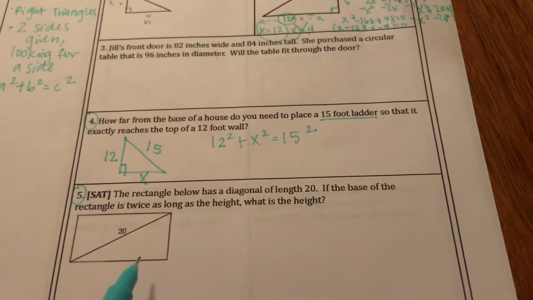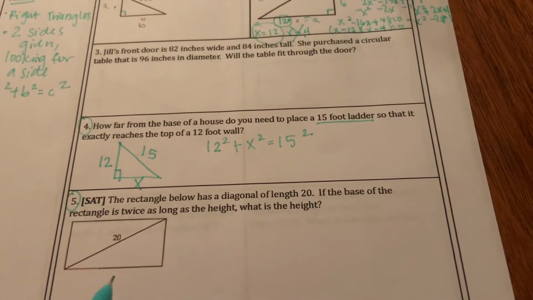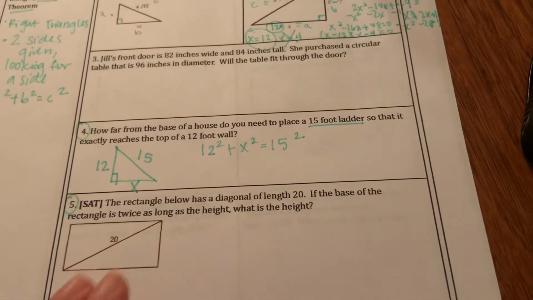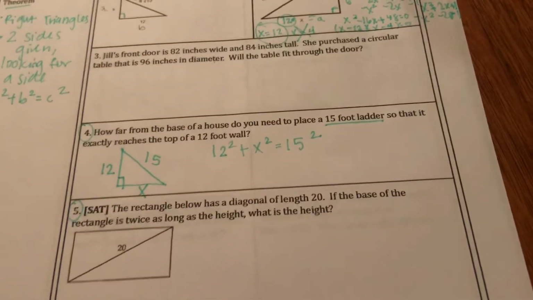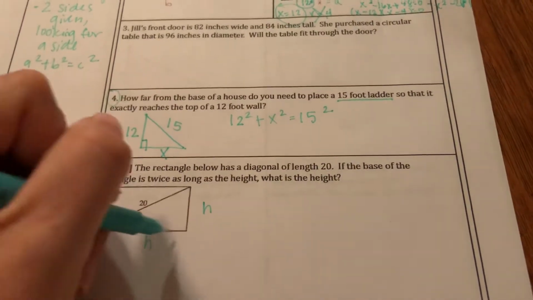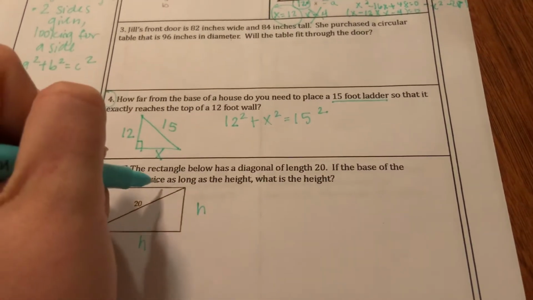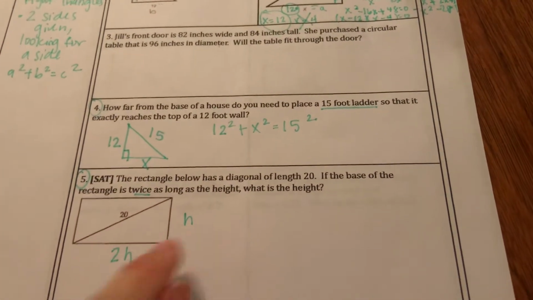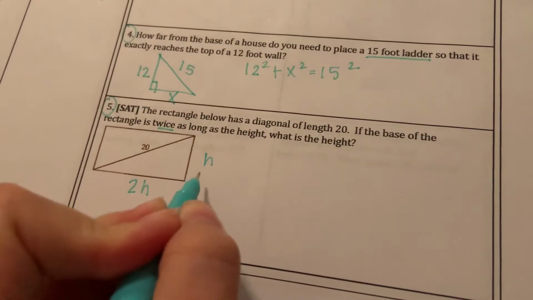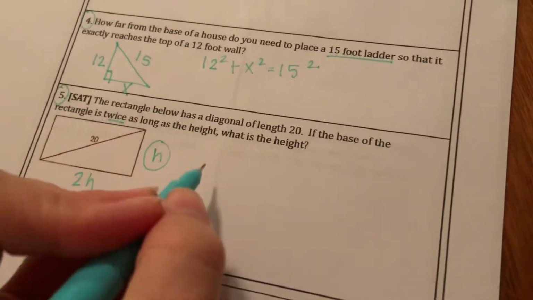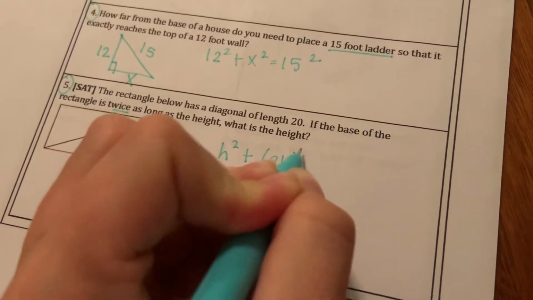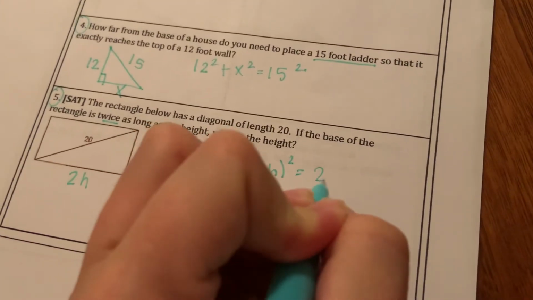Okay, well, if I make this x and this y, or this b and this h, I can't solve it because I have 2 unknowns, right? So I know I want to make these the same variables. So let's just go with the height. If this is my height, we know this is twice as long, so twice means double, right? So this is h, and this is 2h, and that is going to equal the diagonal. So I want to know what is the height. So this is what I'm looking for. So I'm going to say, okay, a squared, h squared, plus b squared, (2h) squared, equals c squared, 20 squared.